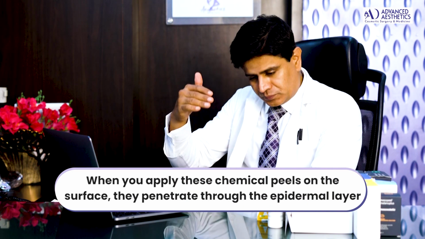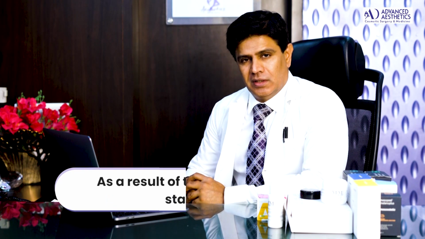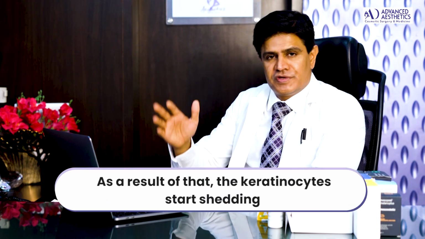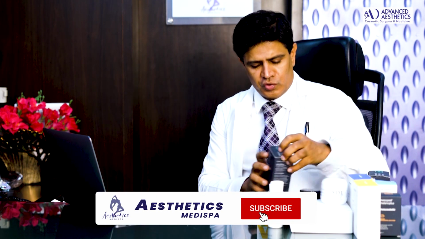When you apply these chemical peels on the surface, they penetrate through the epidermal layers, keratinocytes, and they release or loosen the bonds which are holding the keratinocytes together. As a result, the keratinocytes start shedding. So the dead skin cells or the loose, irregularly placed keratinocytes can be made to loosen and fall off by these glycolic peels. And these are some of the peels that I have here to show to you.